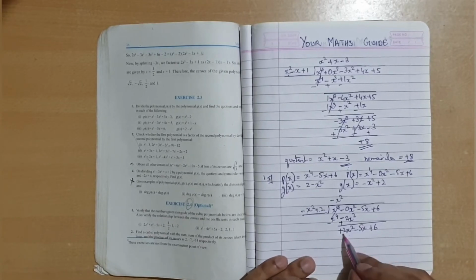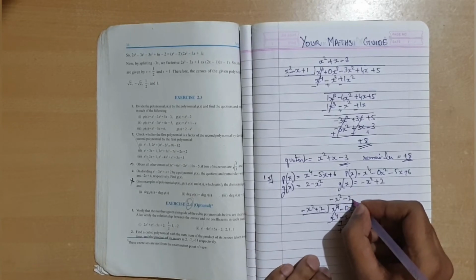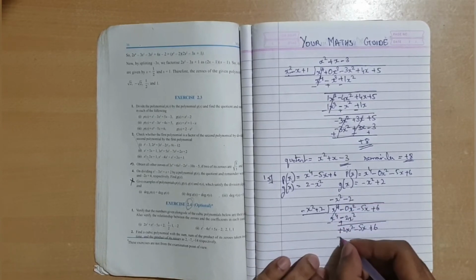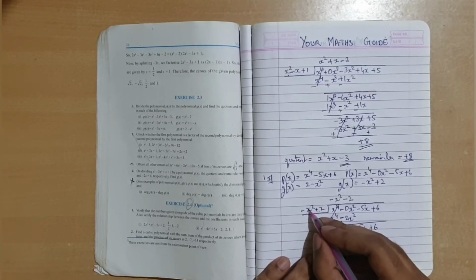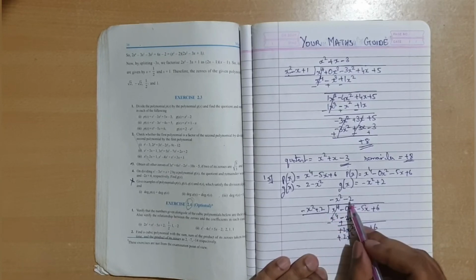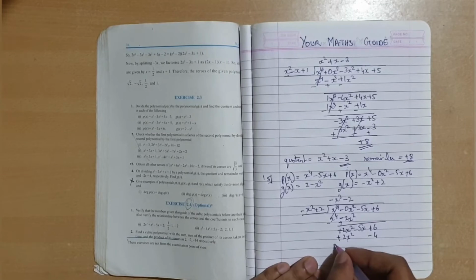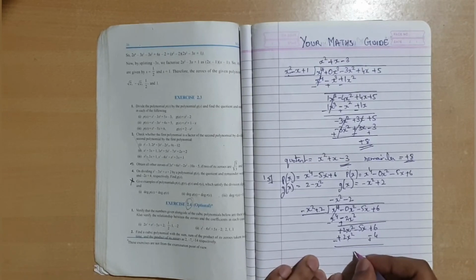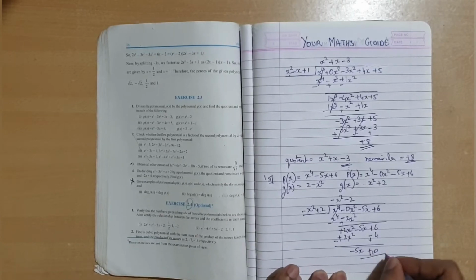So minus into, so here I have to multiply the minus 2 and plus 2x square, minus into minus is plus, x square into 2, 2x square, plus 2 into minus 2 will give you minus 4. Now change the signs, minus, and this becomes plus. So this will be minus 5x plus 10.